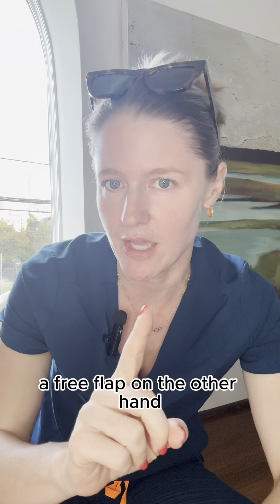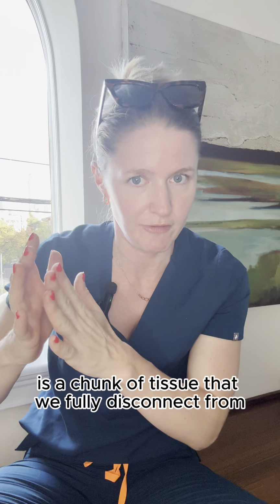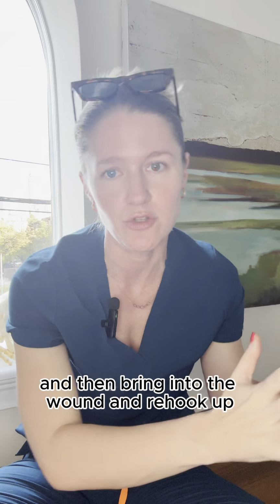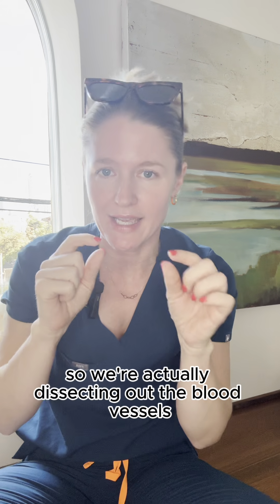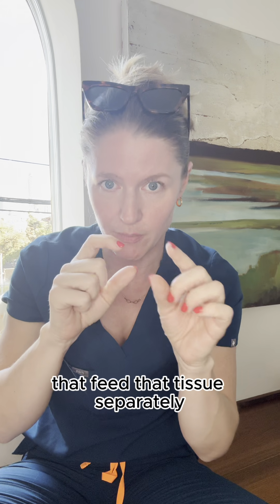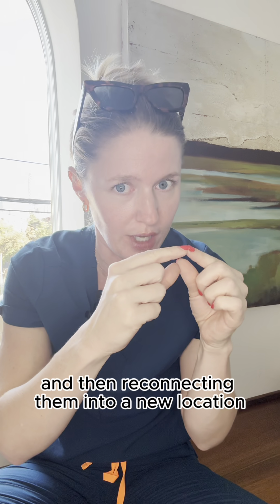A free flap, on the other hand, is a chunk of tissue that we fully disconnect from one part of the body, and then bring into the wound and rehook up. It's essentially like a transplant from yourself to yourself. So we're actually dissecting out the blood vessels that feed that tissue separately and then reconnecting them into a new location so that they'll stay alive.